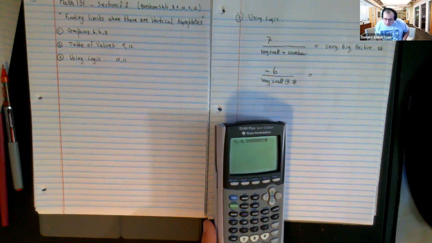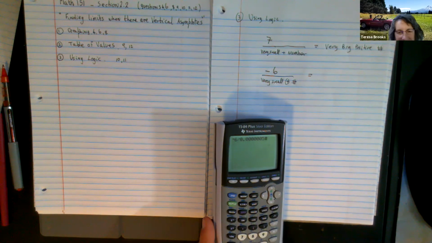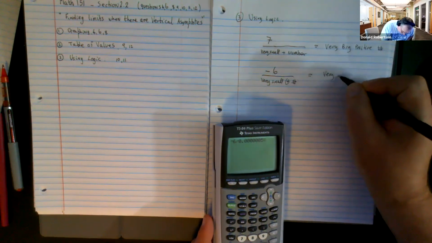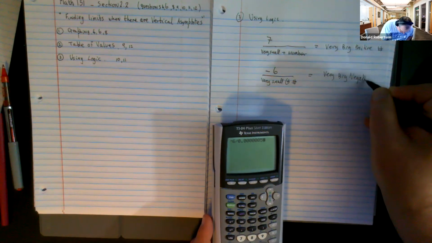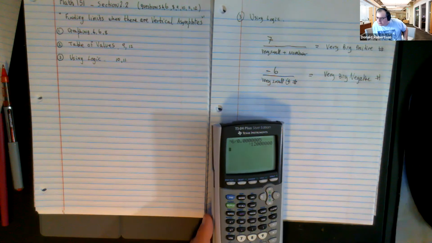Right, like that. What do you think that might get you as an answer? Very big negative number. That's what I would assume. Let's see if I'm right. Yeah, that's a pretty big negative number, isn't it?